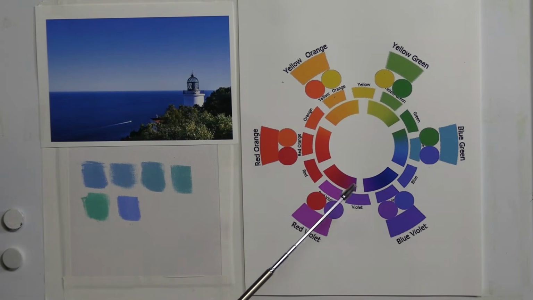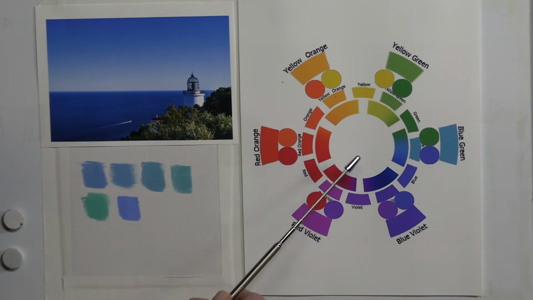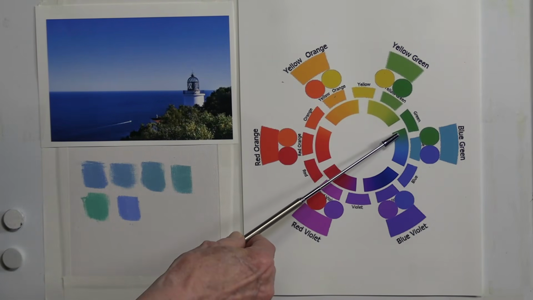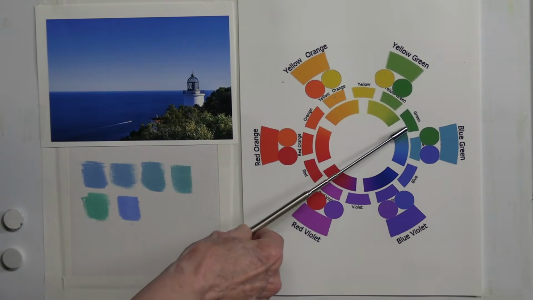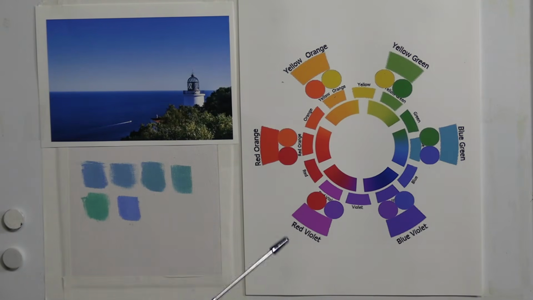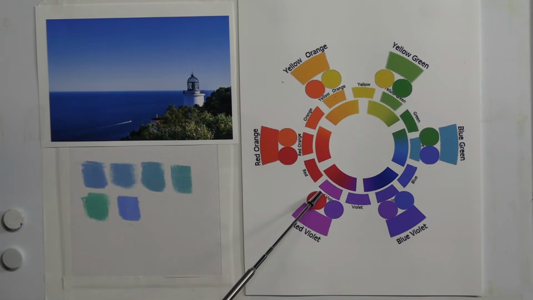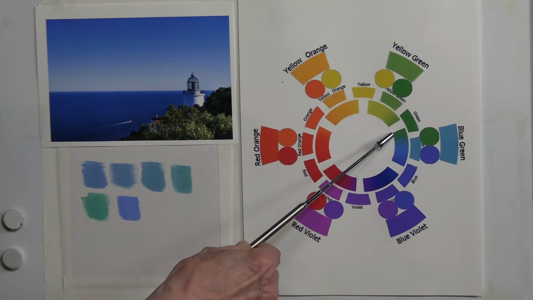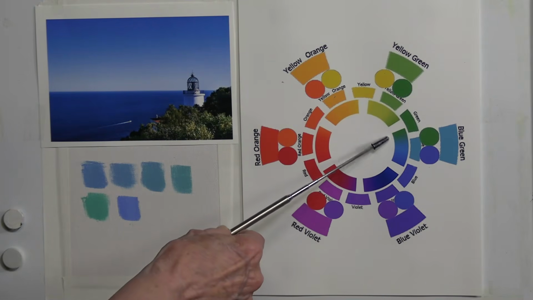Now, so the red is going to neutralize the green. So if we go straight across here to the blue, to this edge of the blue-green, where the blue-green is closest to the green, and where the red on this side is closest to the red, that is the color that will neutralize. This will neutralize that. And so then see how it works?